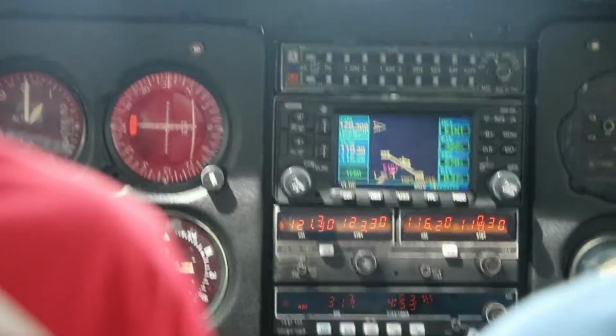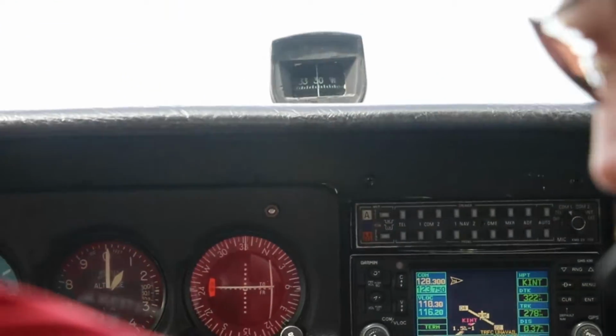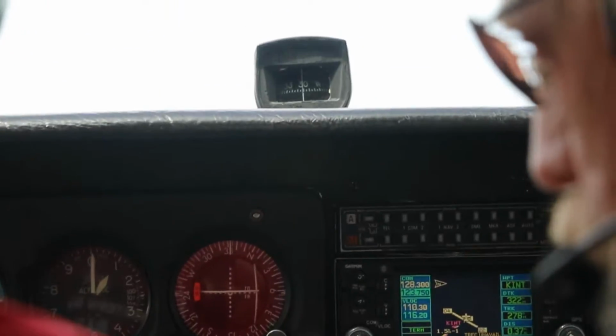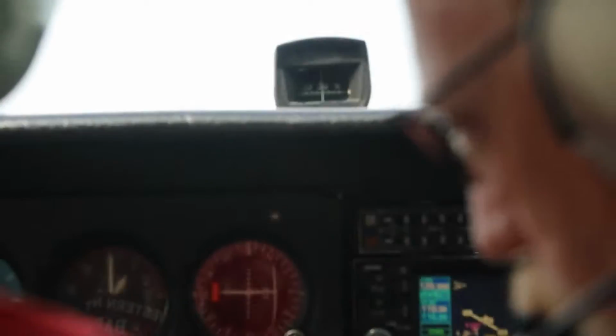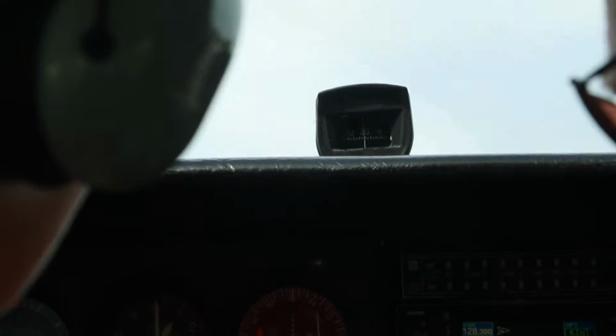Okay. So your communications button's on the yoke. What you're going to do is press it. You're going to read this. When they come back to you, then you're going to read this. I'll write down what I say after that. Where will we taxi to?